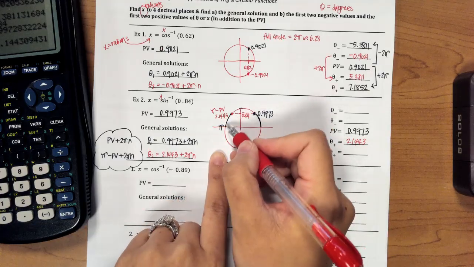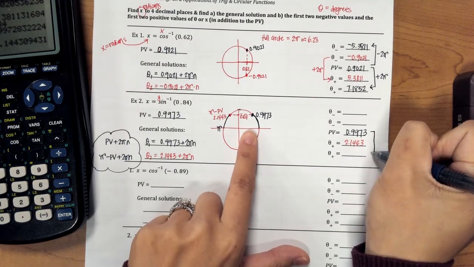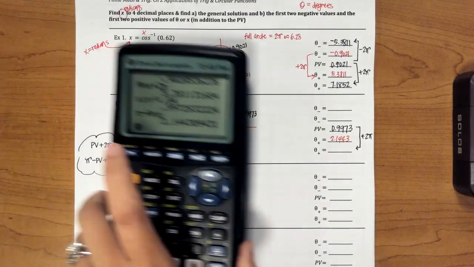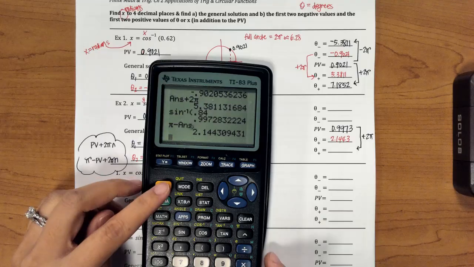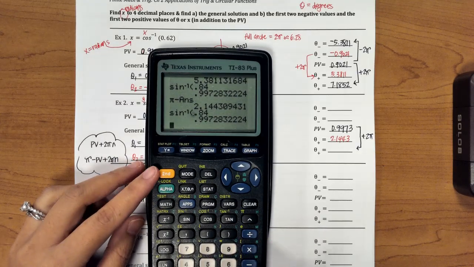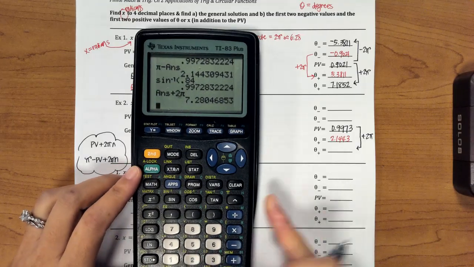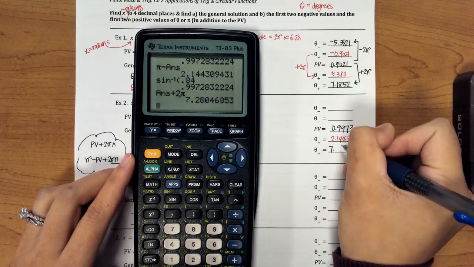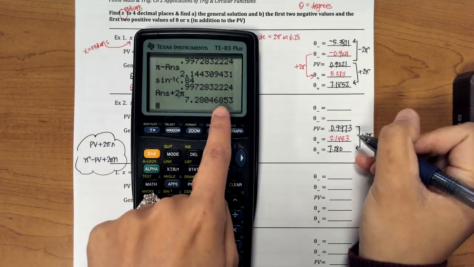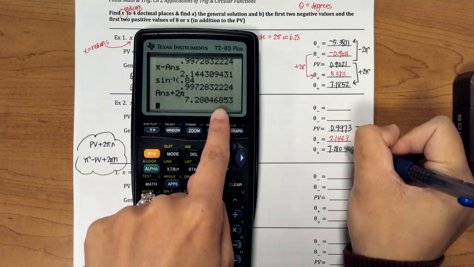And then the next positive value is going to be a blue one. I'm going to add 2 pi to 0.9973. So I'm going to go back, get 0.9973 plus 2 pi. This will be 7.28046. The 6 rounds it up to 7.2805.